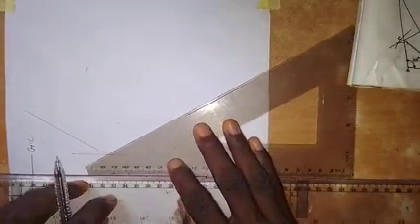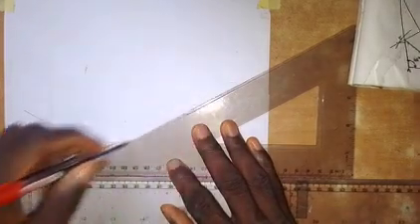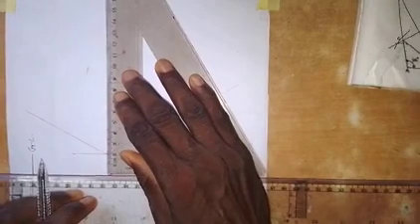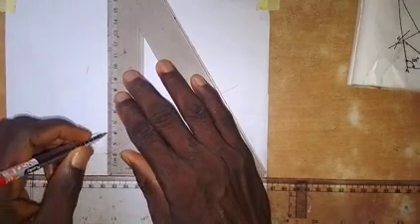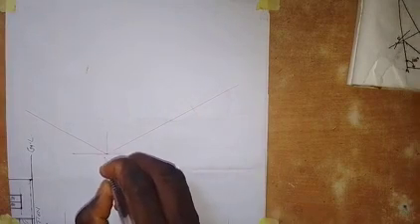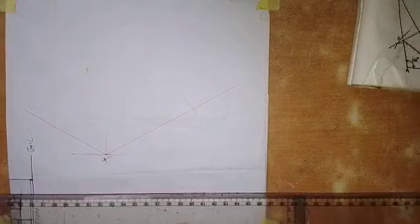Okay, with the same 30-degree side, we draw a line in this direction. Then at this point, I'm going to draw a short vertical line. Okay, so this is point X, the lowest point X. So we need to make sure we indicate that. So that is the lowest point X for now.